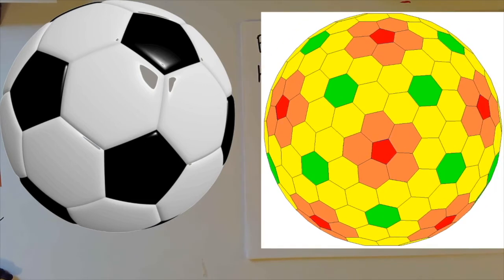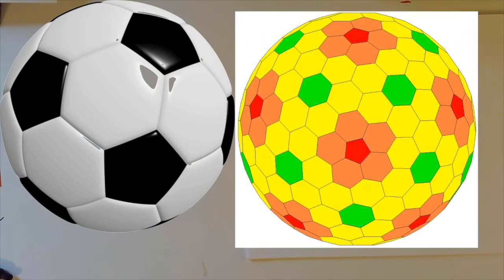Now, as a possible source of confusion, I want to show you another soccer ball, this one. And I want to point out this is obviously a very different arrangement, but this is also made up of pentagons and hexagons. In fact, the pentagons in this soccer ball are all colored red, and everything else is a hexagon.